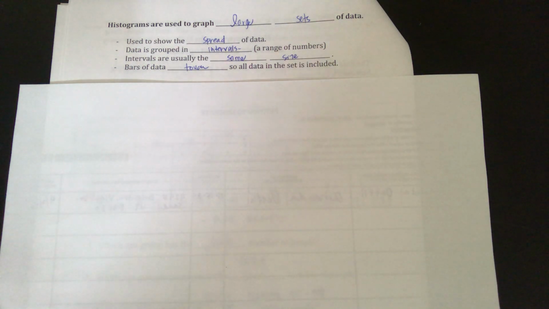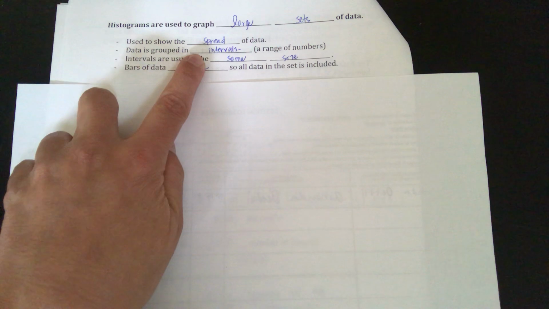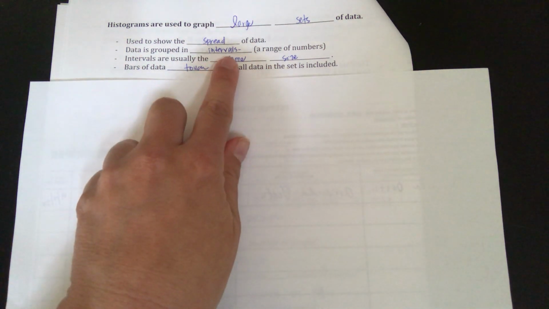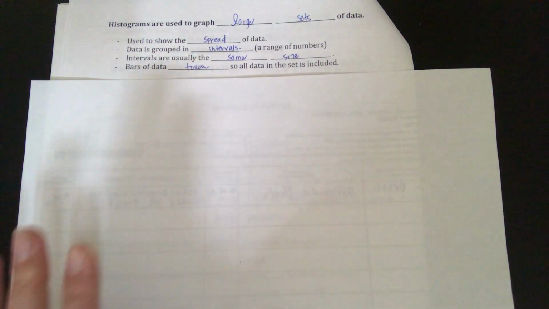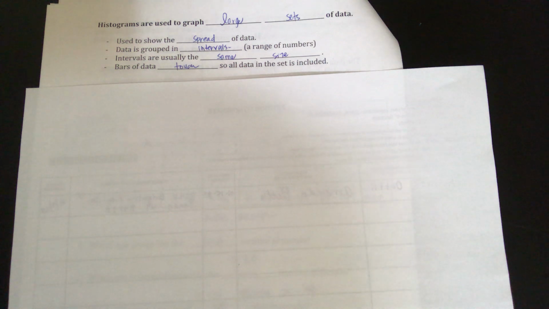They are used to show the spread of data, so you can see it laid out in front of you. You can see that the data is grouped in intervals, which is a range of numbers. So that means each bar that you're going to see has an interval at the bottom to show you the different numbers. Now the intervals are usually the same. If it's 7 numbers, then they're all going to be 7 numbers. And the bars, they touch. So all the data in the set is included.